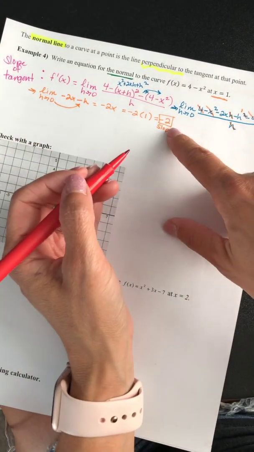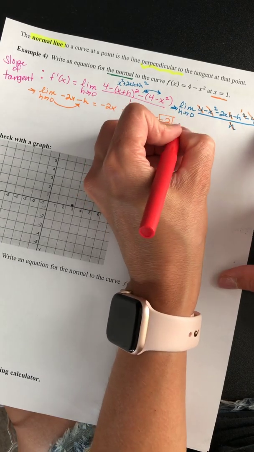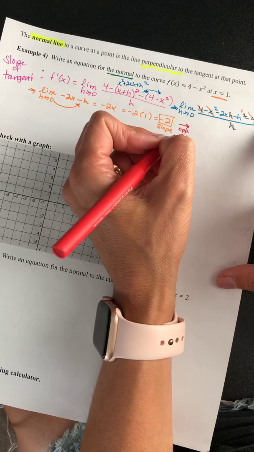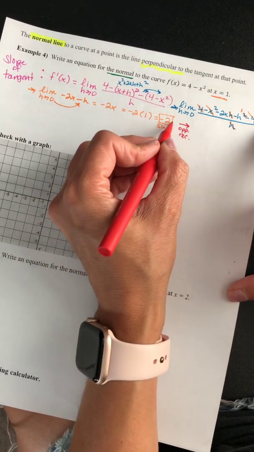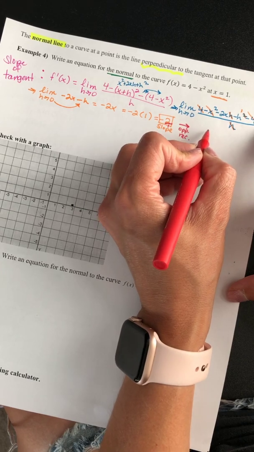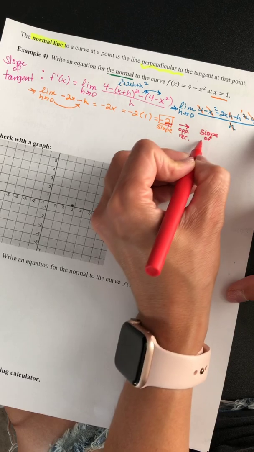So I just have to find the opposite reciprocal of negative 2. If I write that as negative 2 over 1, the opposite of negative is positive. Hold on, let's put slope of normal.